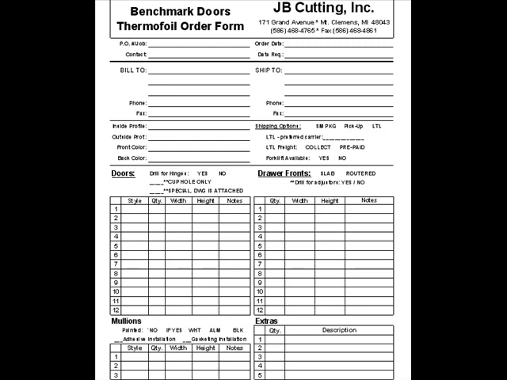Another tool you're going to need for ordering your doors is our order form. You'll see, just glancing this over, it's got a couple of areas to fill in: name, bill to, ship to, and some different profile information we'll get into momentarily. The shipping method you prefer, generally we fill that out for you or walk you through that as we work with you. You'll also notice mullions down there and extras in the far right corner.